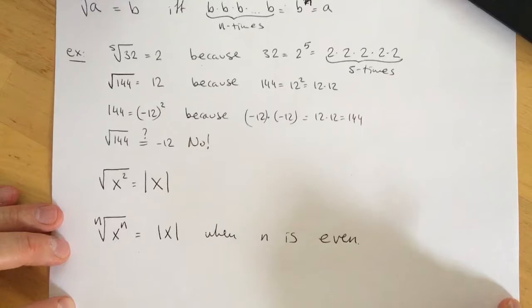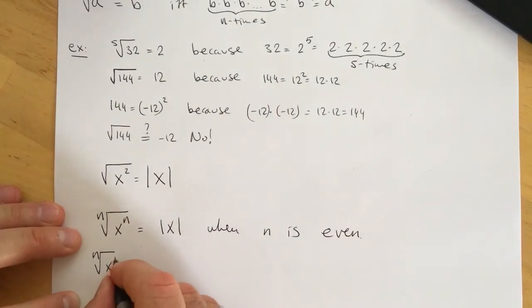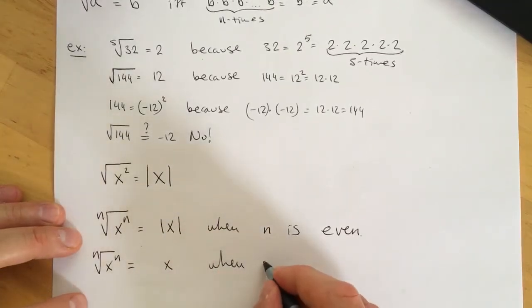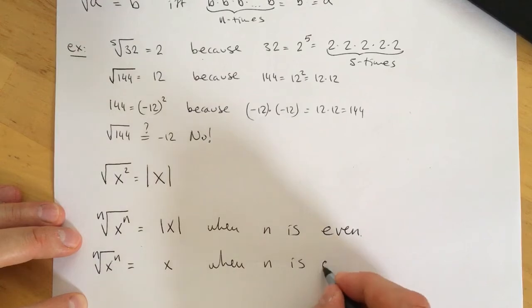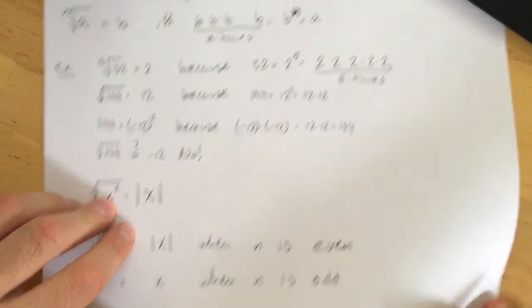And the nth root of x to the power of n is simply equal to x when n is odd. Okay, so let's see a few examples.